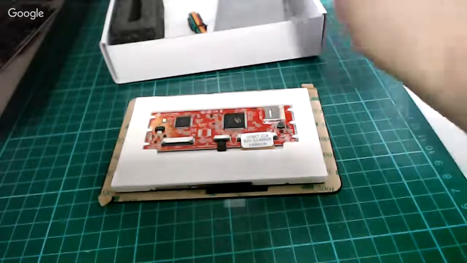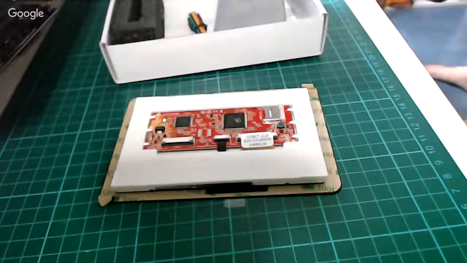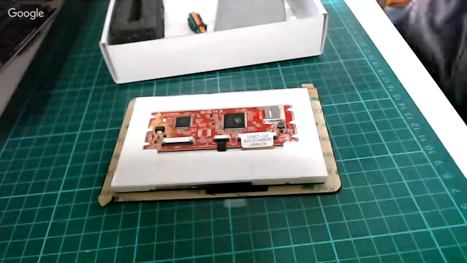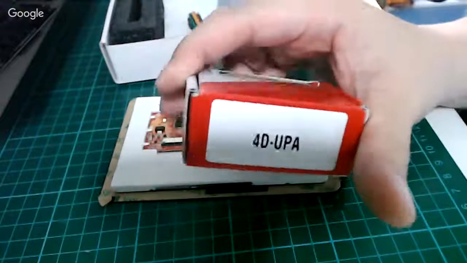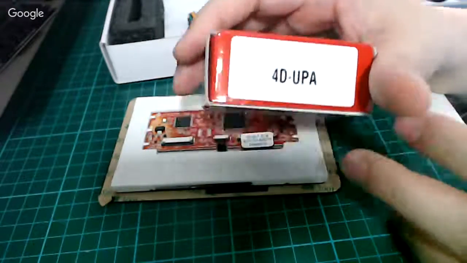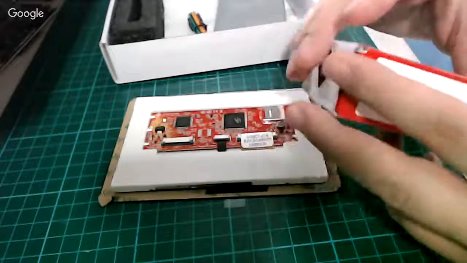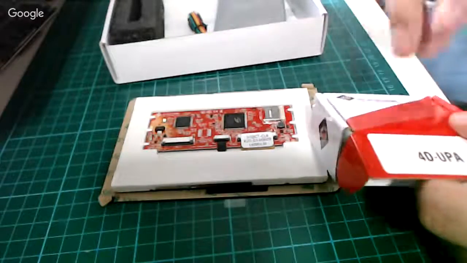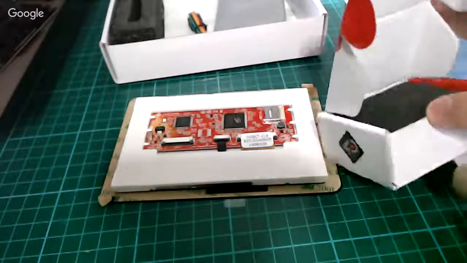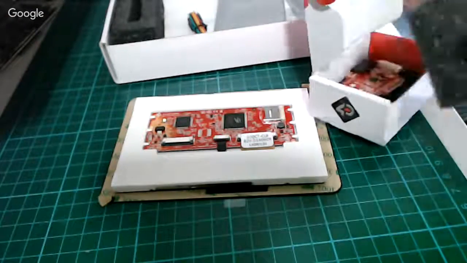One thing to note is that they have this adapter. Let me just grab it and I'll be right back. Yeah, so they have this adapter called the 4D UPA, the Universal Programming Adapter. This adapter is the one that's going to be replacing all the other adapters that are available if you are using the older versions. So just take note.